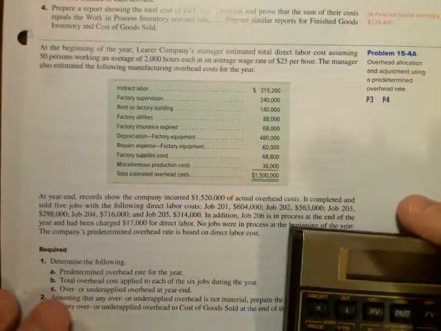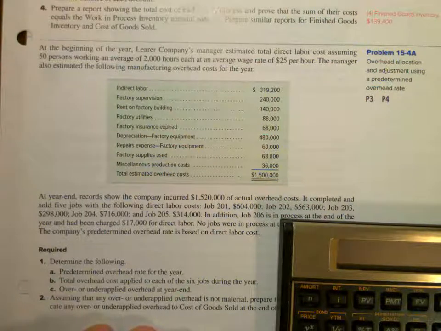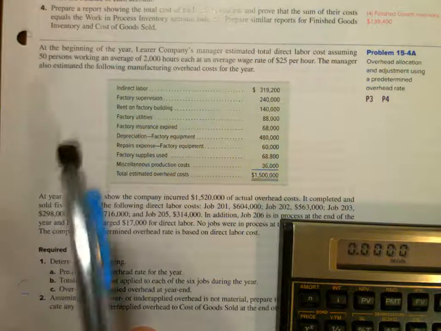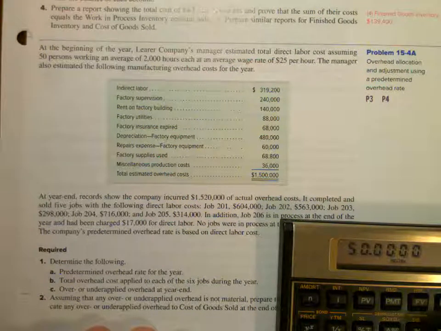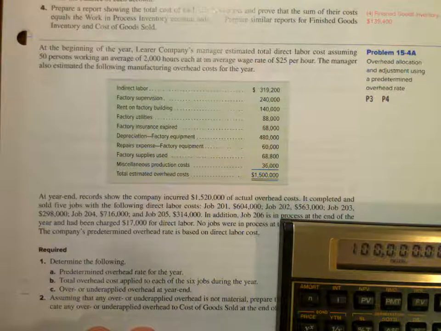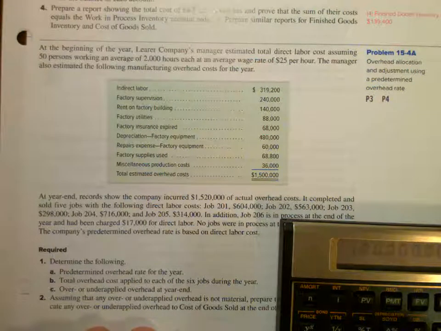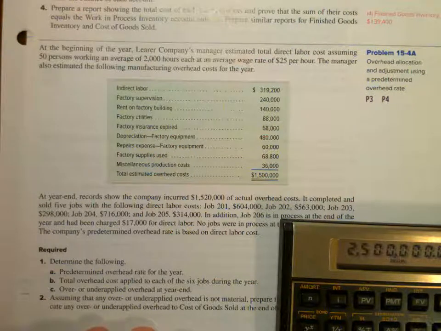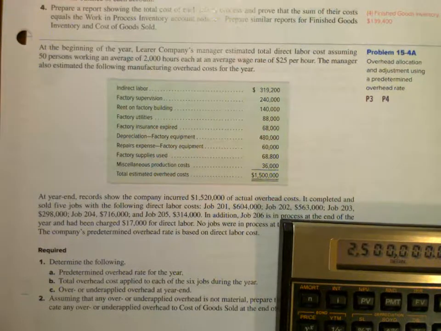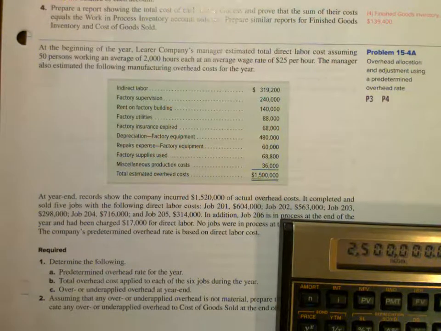And so, what is the labor cost? Well, it'd be the 50 persons, right? You'd have 50 times 2,000 hours, okay? And so that's 100,000 hours, all right? And it's times $25 an hour, so that's $2.5 million in direct labor cost. So that's what they're estimating is the direct labor cost.